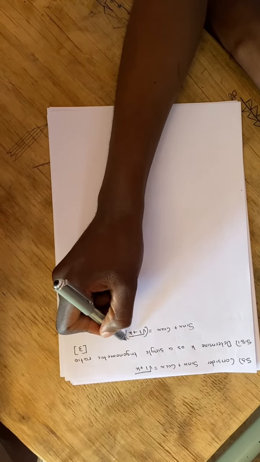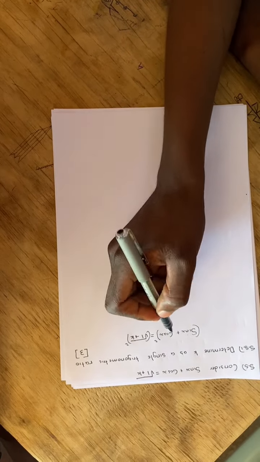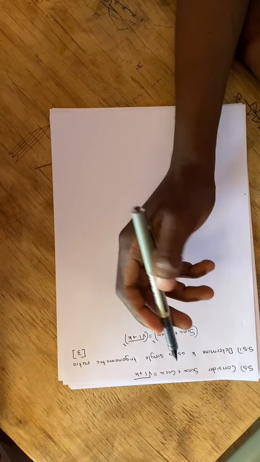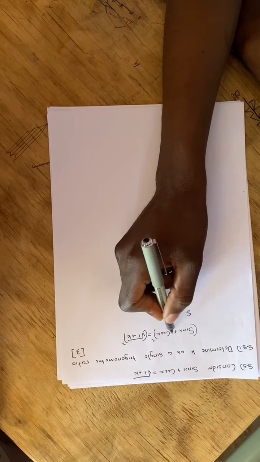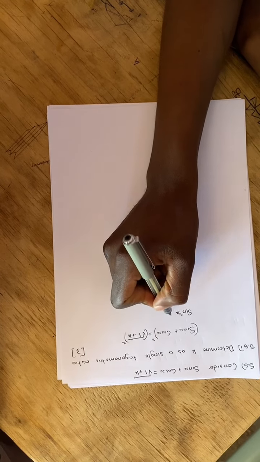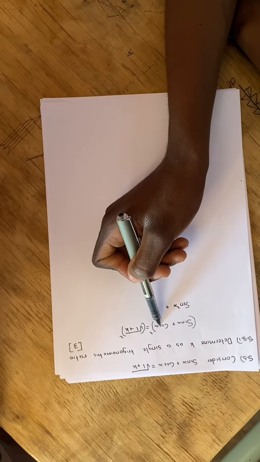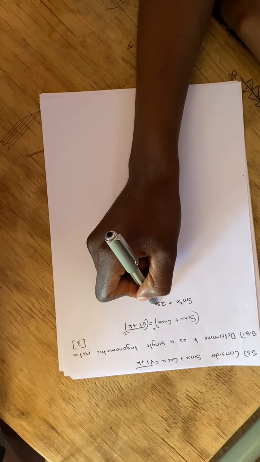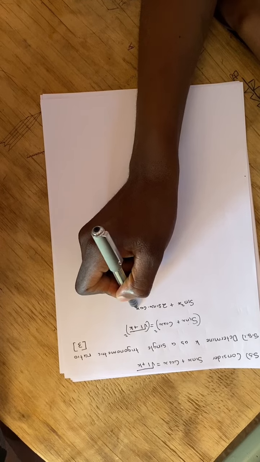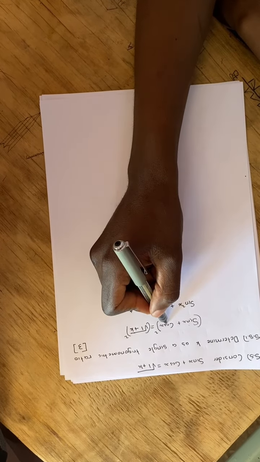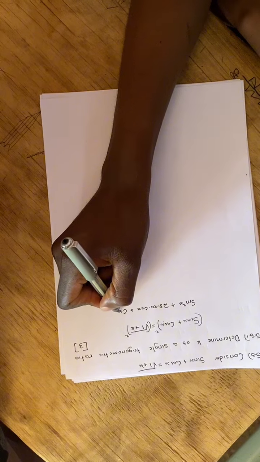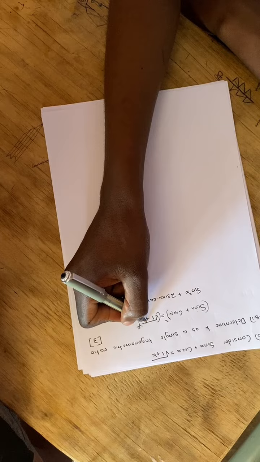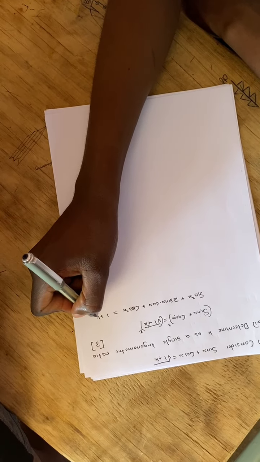First of all, I have to square both sides. If I square both sides, sine x plus cos x all squared will be sine squared x plus 2 sine x dot cos x plus cos squared x, equal to, the square will cancel the square root, 1 plus k.